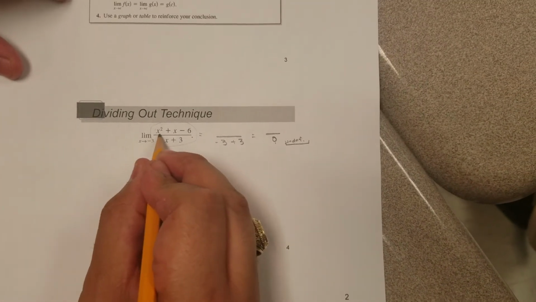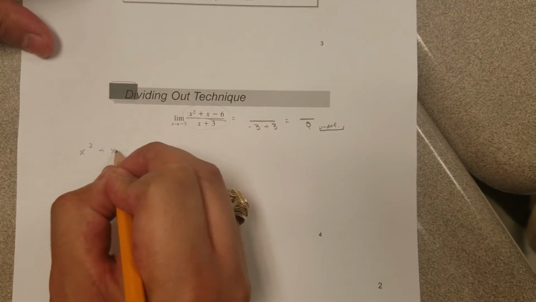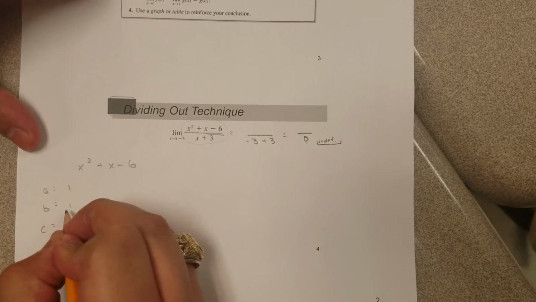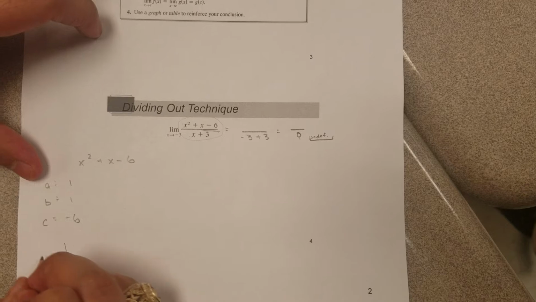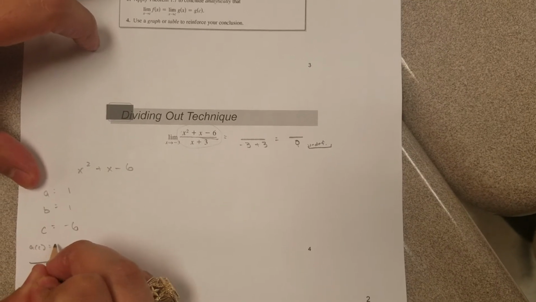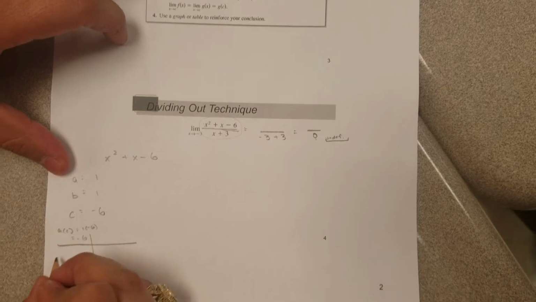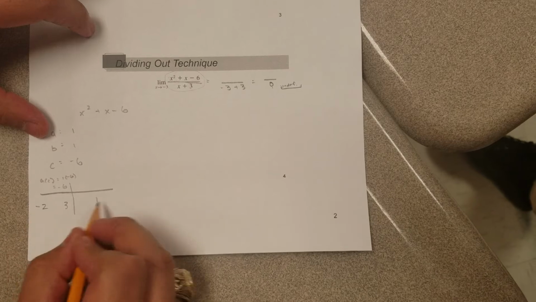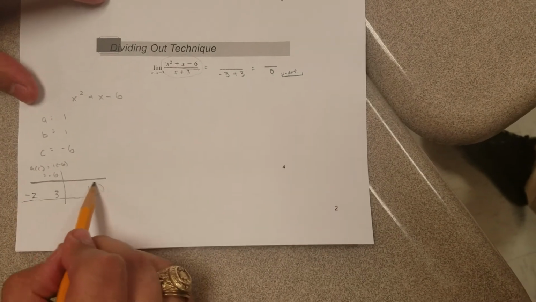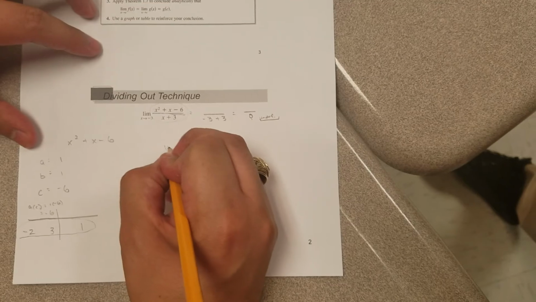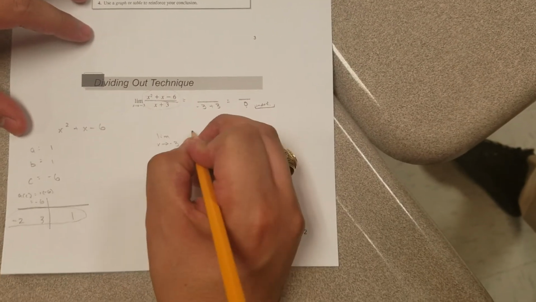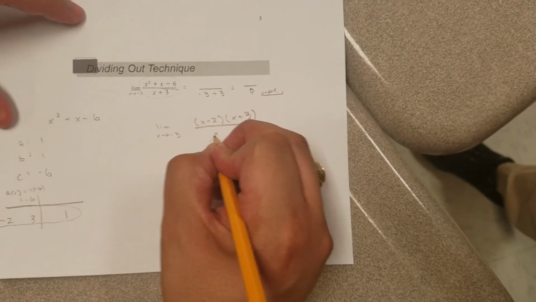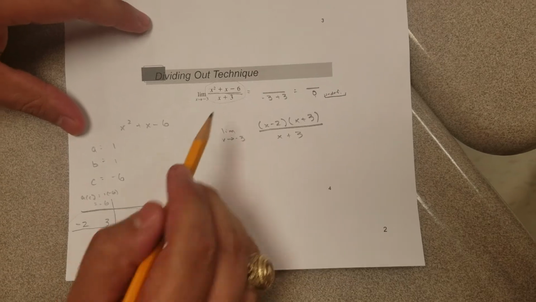So if I take just the top part and I do a, b, and c here, my factoring, where a is 1, b is 1, and c is -6. Remember, a multiplied by c is 1 times -6. So really the factor, I'm just going straight to the answer, is this right here. So if I rewrite this, this is the same as saying limit as x approaches -3 of x minus 2 times x plus 3 over x plus 3.